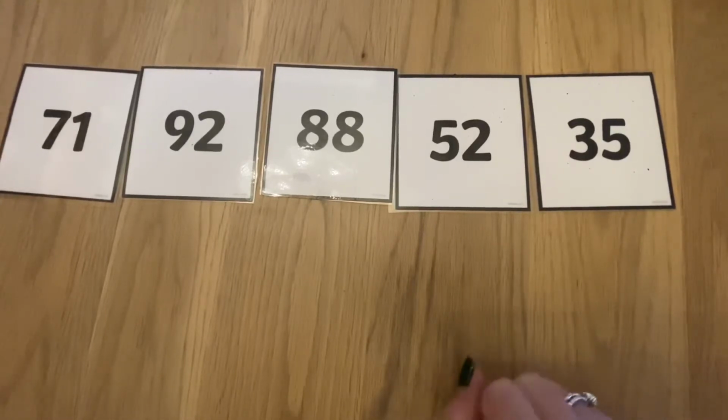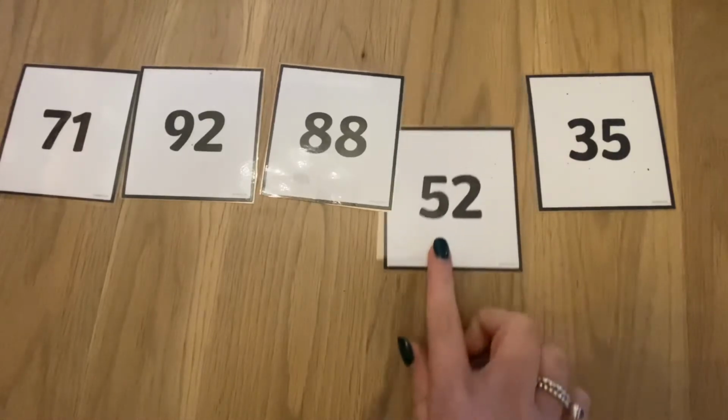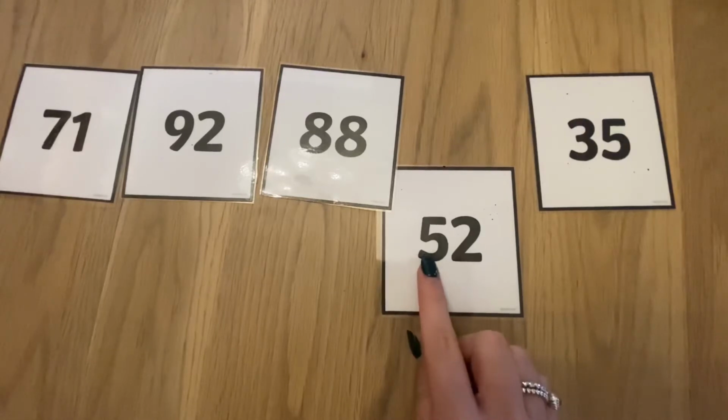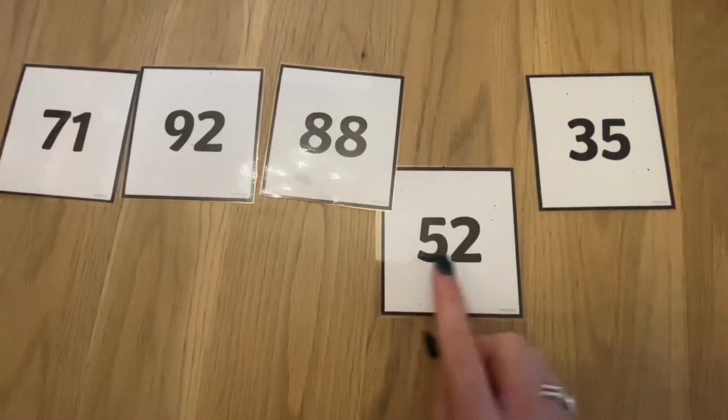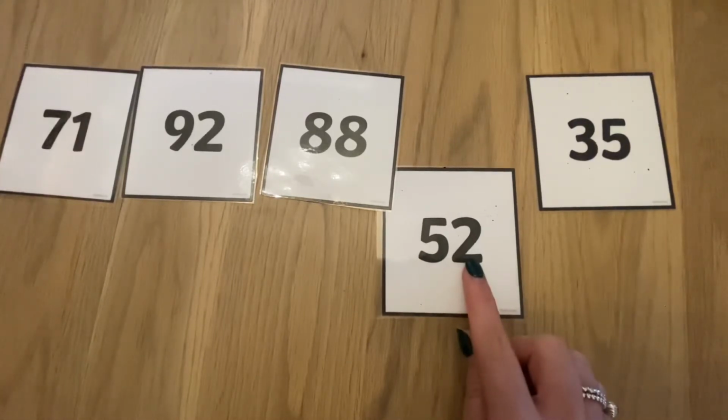Now, we did some work on place value last week in the Sway. So what I want you to remember from that Sway is that we've got our tens column and our ones column. I wonder if you can remember which column is our tens column and which column is our ones column. So if we look at this card, this column is our tens column and this column is our ones column.